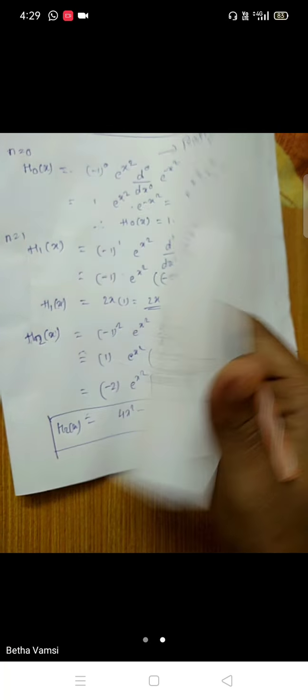Let's solve one problem based on what I taught now.